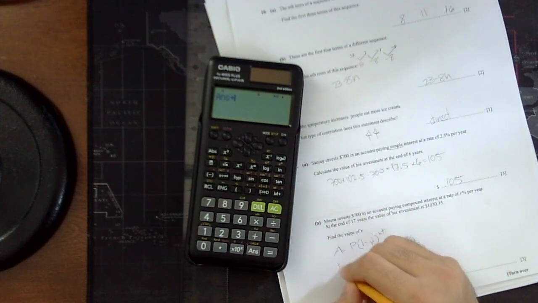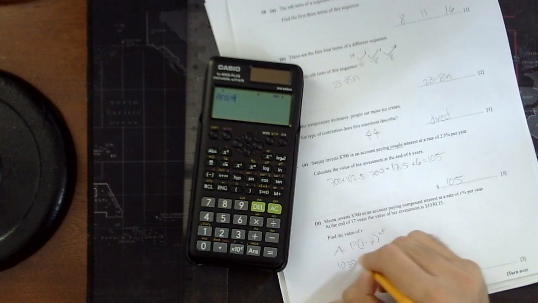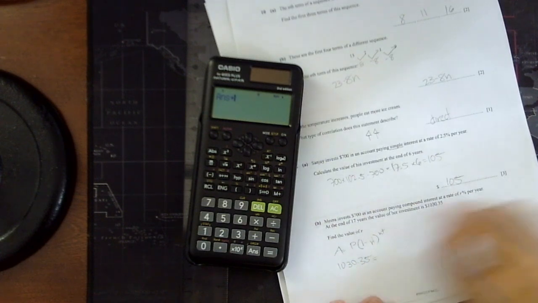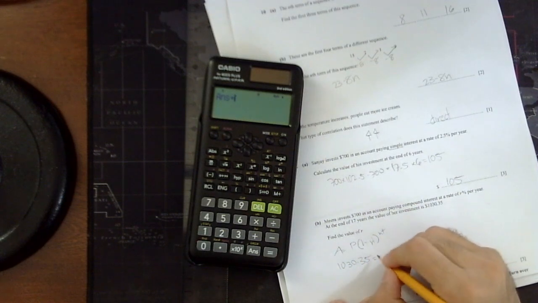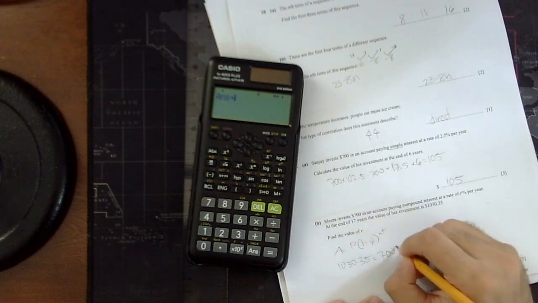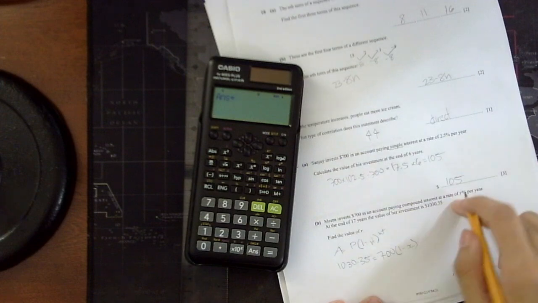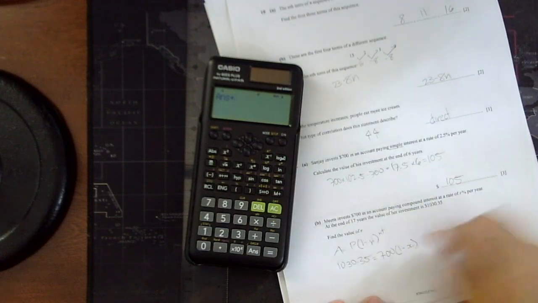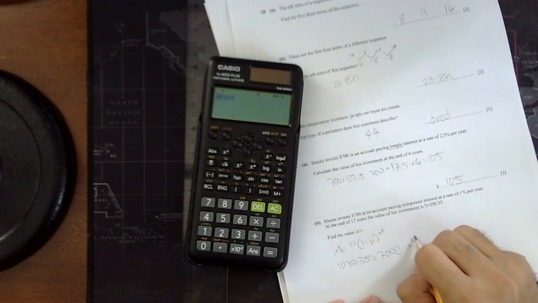Okay, so that means 1030.5 is equal to the principal of 700, 1 minus x for 17 years to the power of 17.